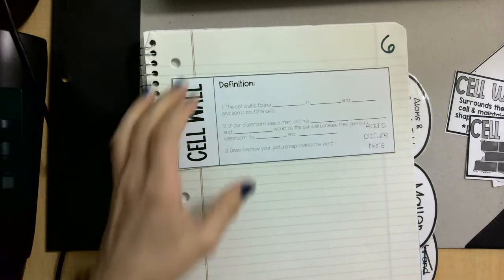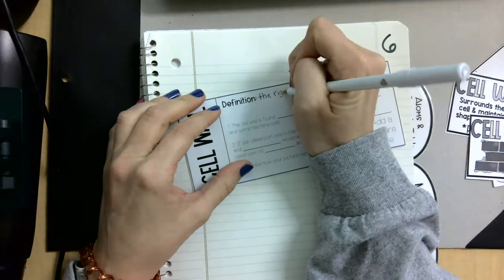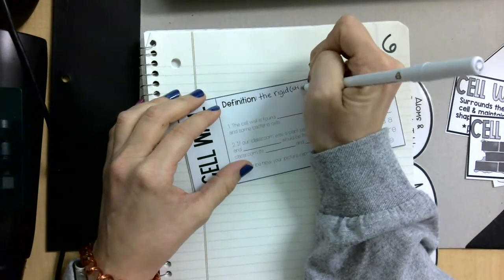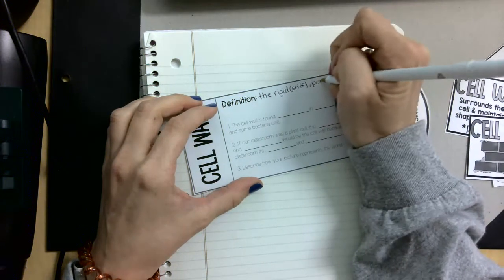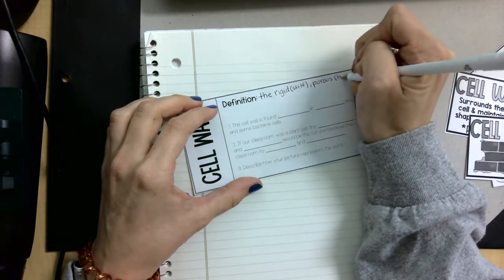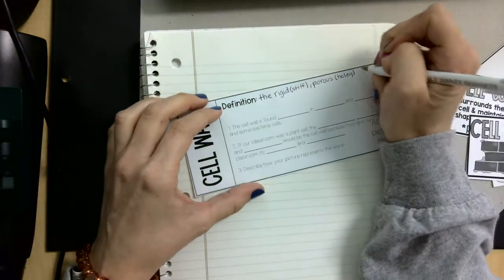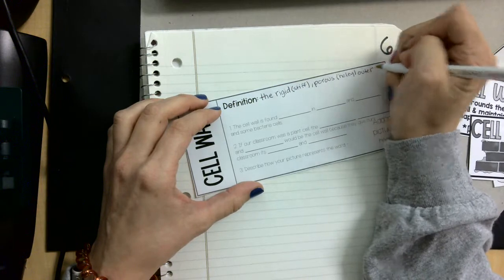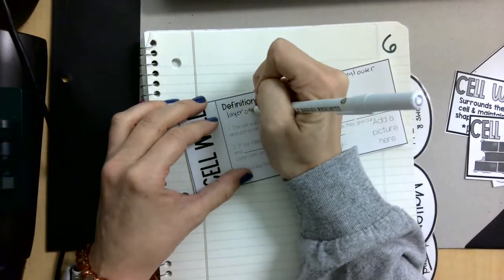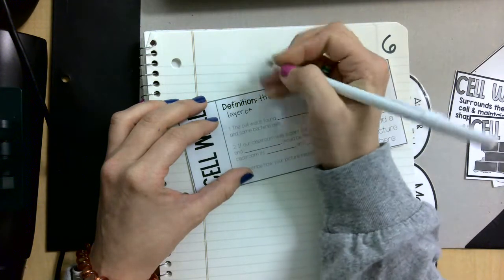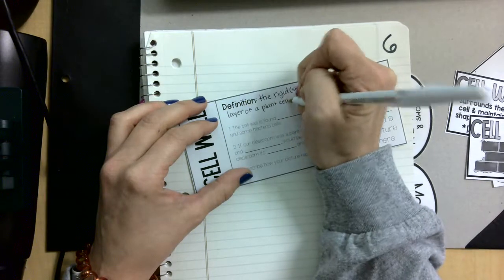Okay, so a cell wall is the rigid, means like stiff or sturdy or hard, porous, it's like holey or able to absorb water, outer layer of a plant cell.